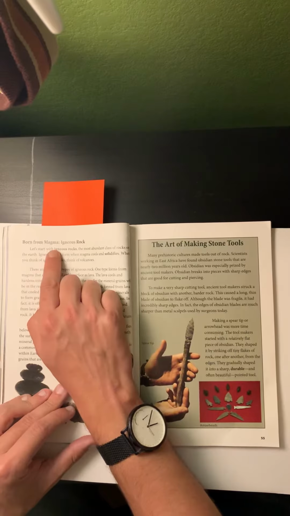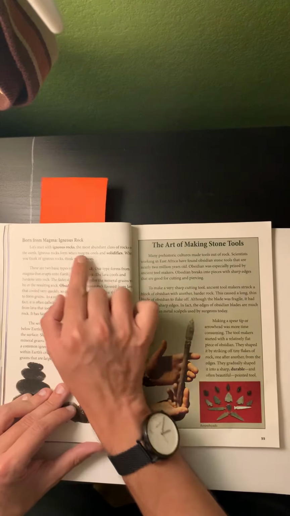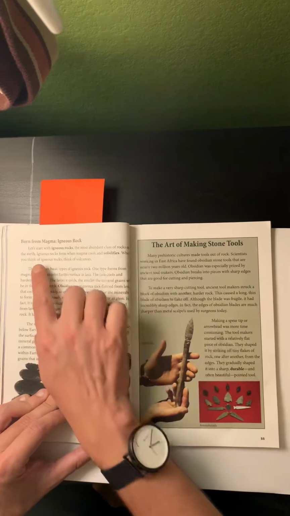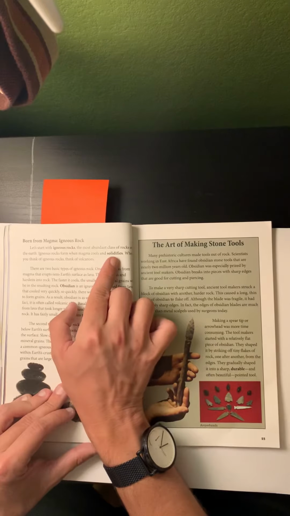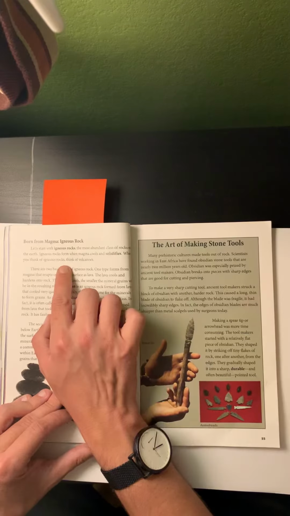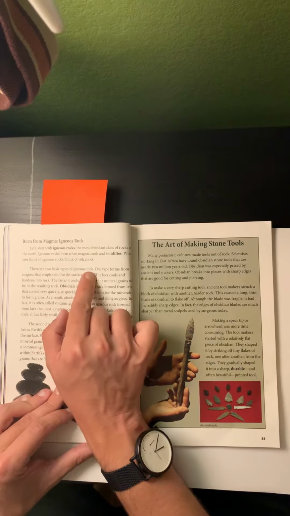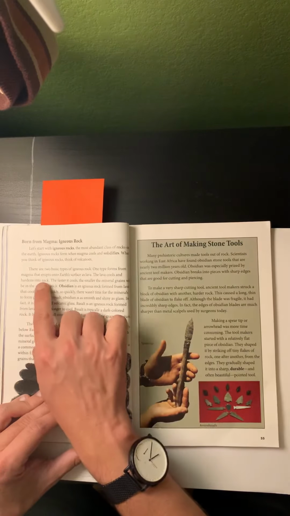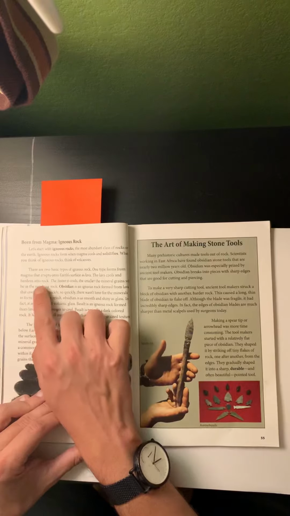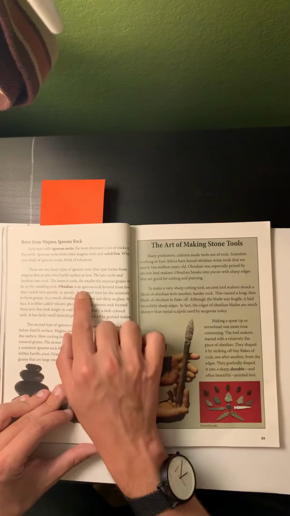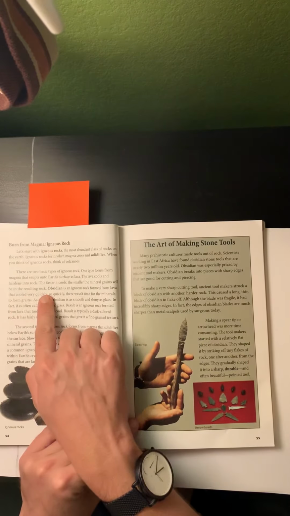Born from magma, igneous rock. Let's start with igneous rocks, the most abundant class of rocks on Earth. Igneous rocks form when magma cools and solidifies. When you think of igneous rocks, think of volcanoes. There are 2 basic types of igneous rock. One type forms from magma that erupts onto Earth's surface as lava. The lava cools and hardens into rock. The faster it cools, the smaller the mineral grains will be in the resulting rock.